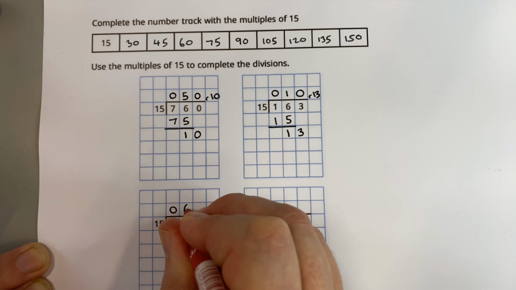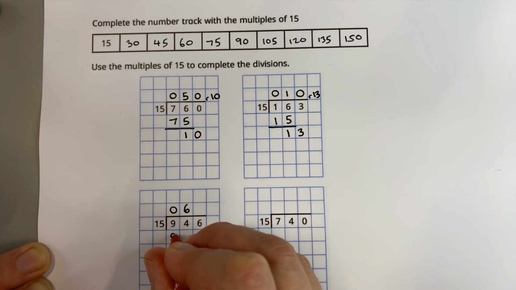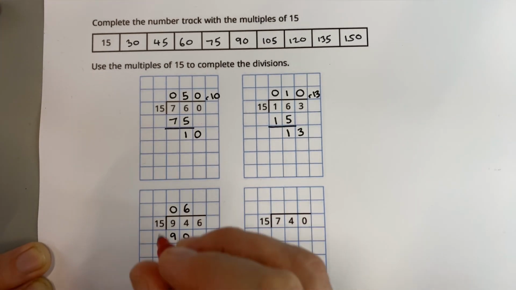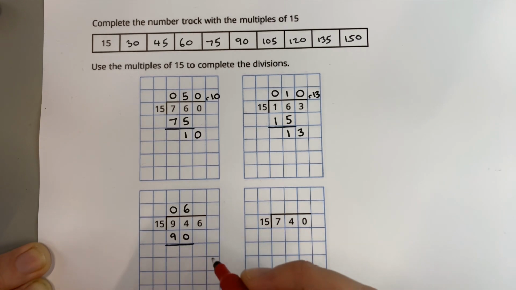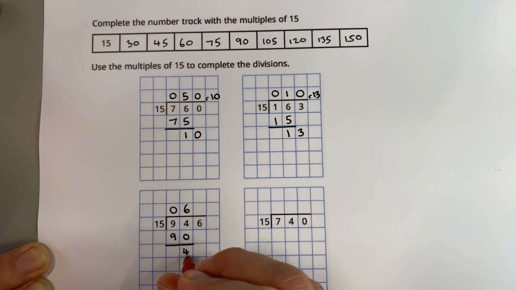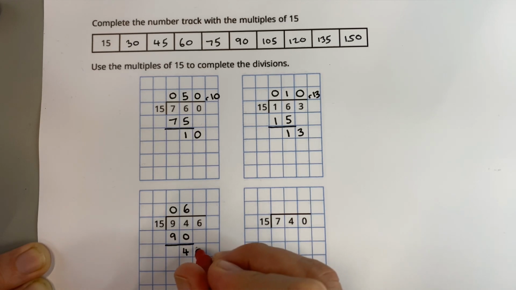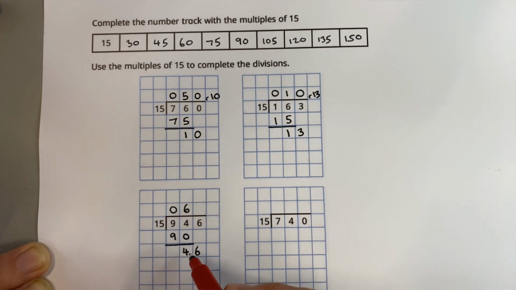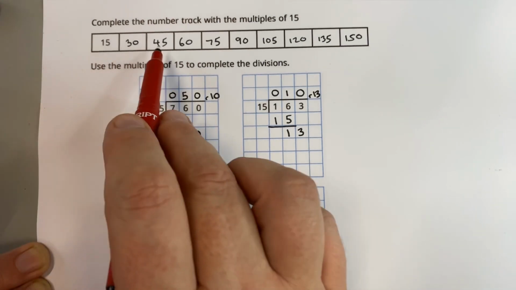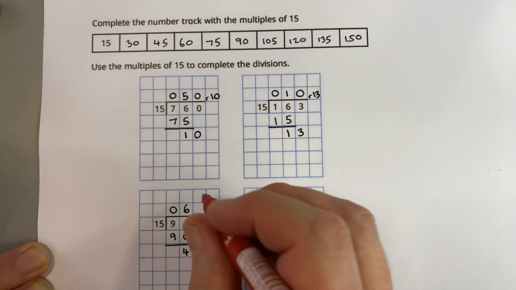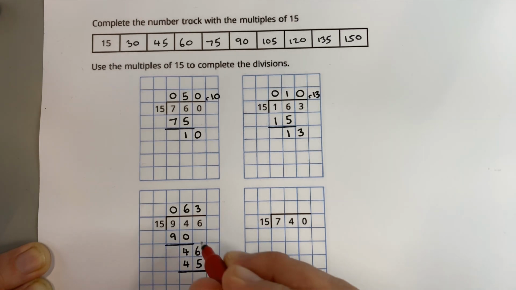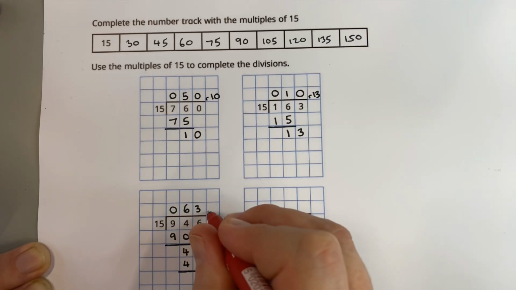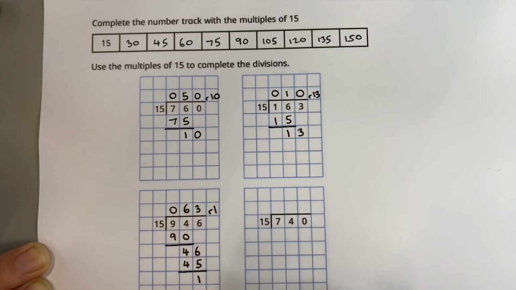So the 6 goes here. 6 times 15 is 90. Put that in there. And then we need to work out the remainder for this part of the question. 94 subtract 90, the answer is 4. In the next step, we bring down the 6. So now we've got how many 15s go into 46? Oh, look, we can get as far as 3, which is 45. So the 3 goes there. 45 goes there. But again, we've got a remainder. The remainder is 1. So here, the answer, 63, remainder 1.